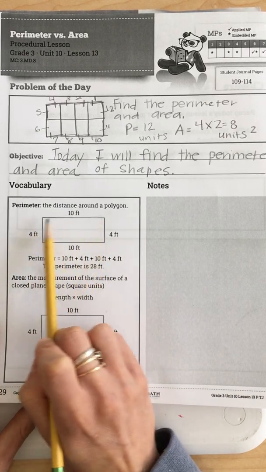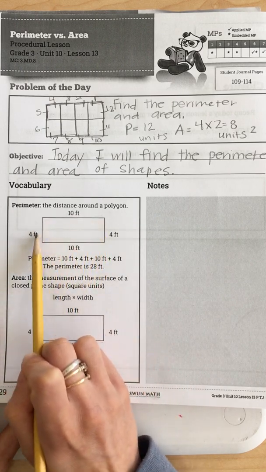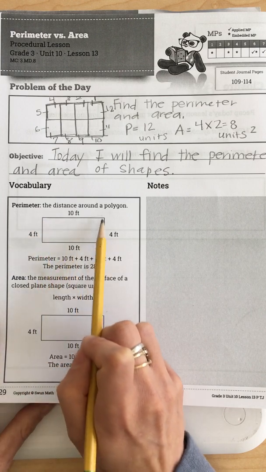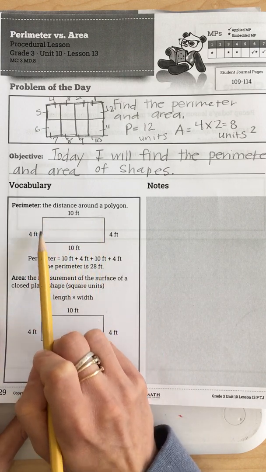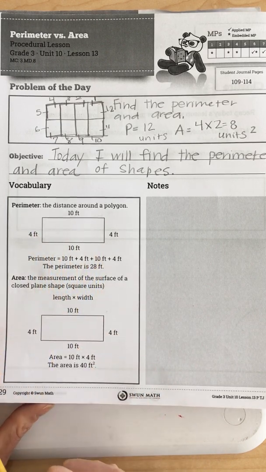Again, the perimeter is the distance around the polygon. Yesterday we talked about it's as if you're finding how much fencing you need around the perimeter of your yard. That word's used a lot. It's like, oh, what's the perimeter around your house? What's the perimeter of the yard? So I know how much fencing to get.